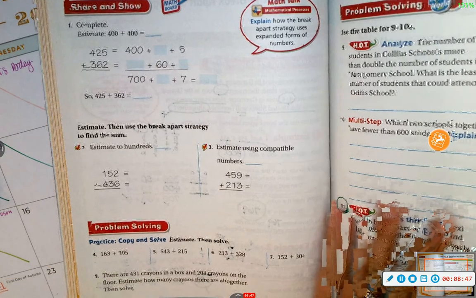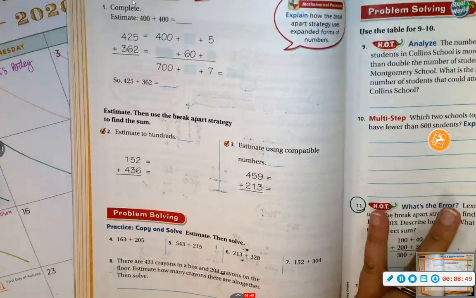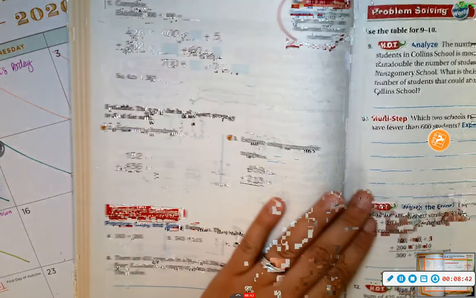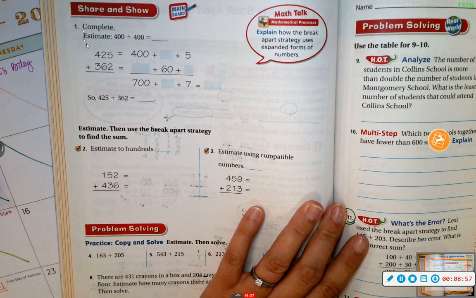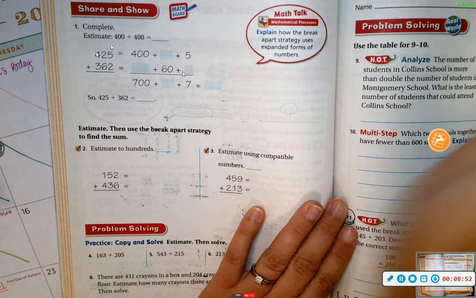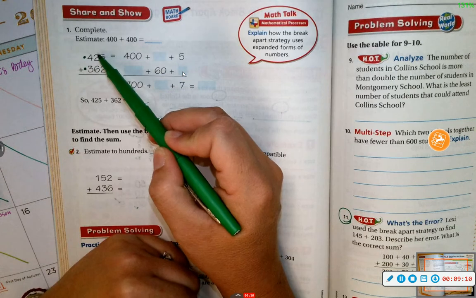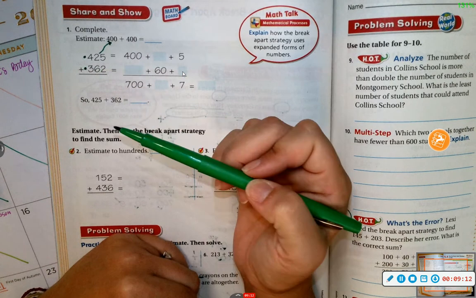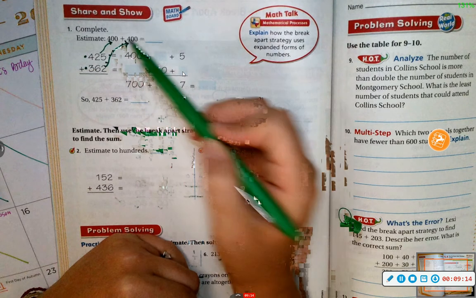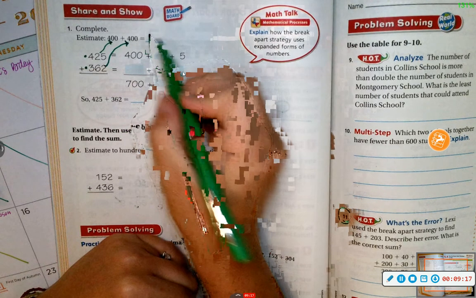Okay, now we're going to flip the page. We're on page 120 now if you're following along in your book. We're going to continue estimating and breaking apart. Okay, so at the top we see number 1. We want to estimate. They've already done it for us. So if you look at my two numbers, I have 425 and 362. So they put 425 is rounded to 400 and 362 rounds to 400. So that would be 800.